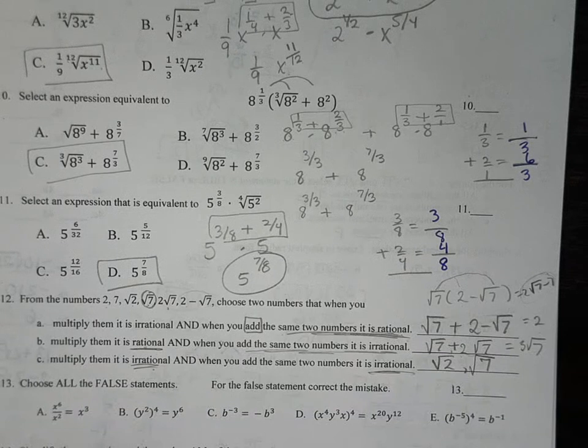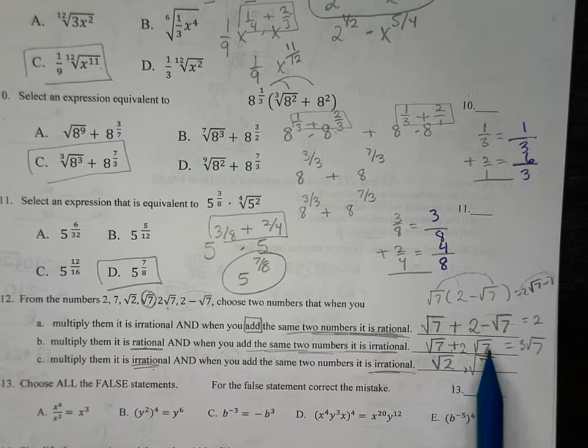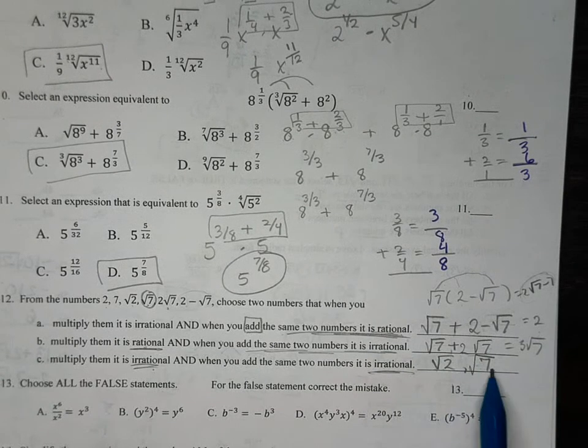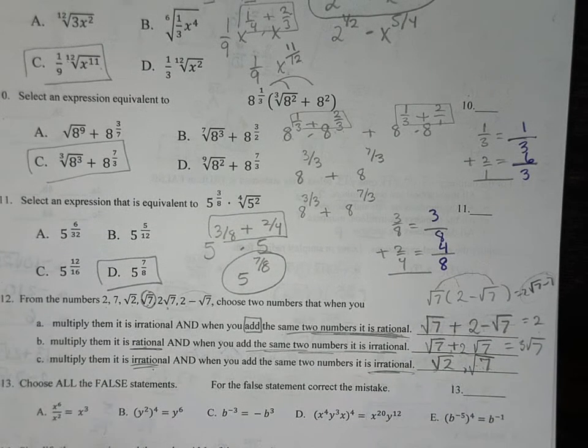Yes? Can you use the same thing twice for these kinds of problems? Just one time. Well, you can use it here and then use it again here, but not twice in the same question. Like you can't use root 7 and root 7 twice in the same one. You can't use it 3 times, only twice? No. Okay. All right, gentlemen.